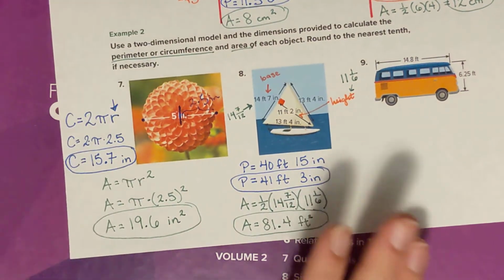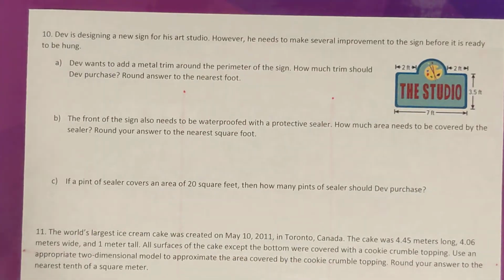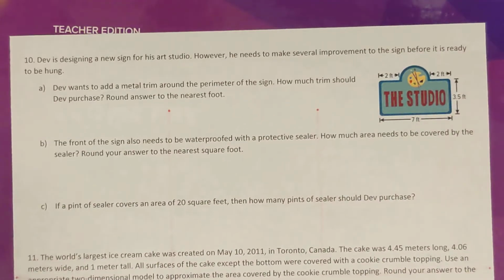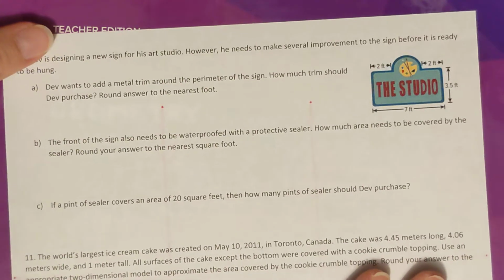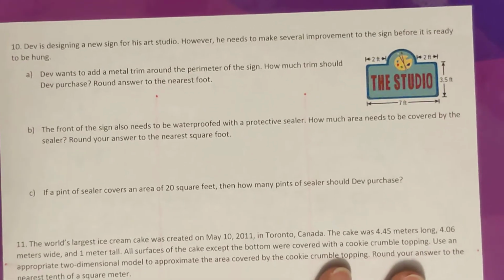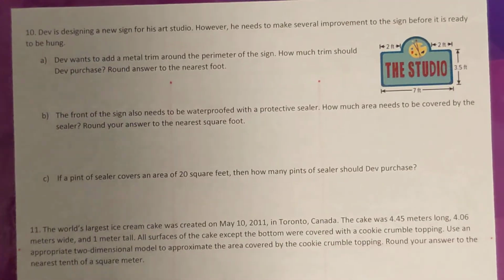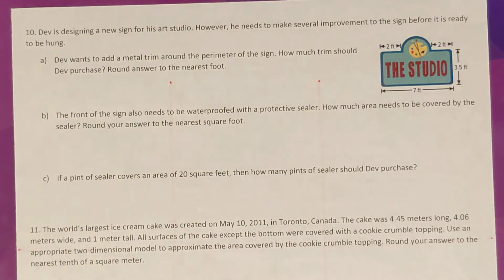So let's take the paper and flip it over. Now we're going to do some word problems, because I know you are so excited to do word problems. Okay? Alright, I'm trying to get this kind of straight-ish. I know it's not exactly, but we're working with what we got.